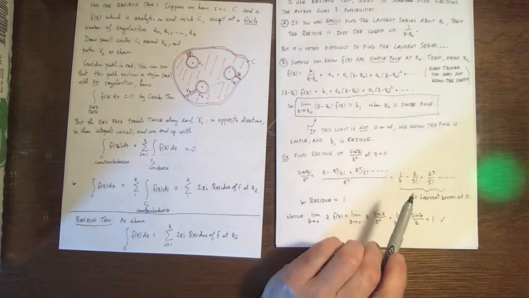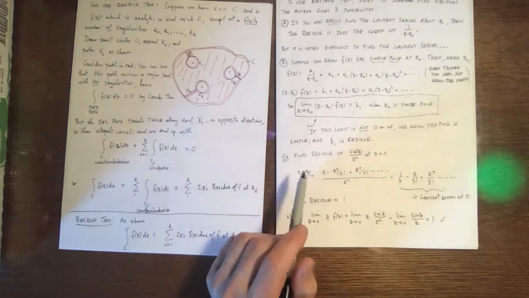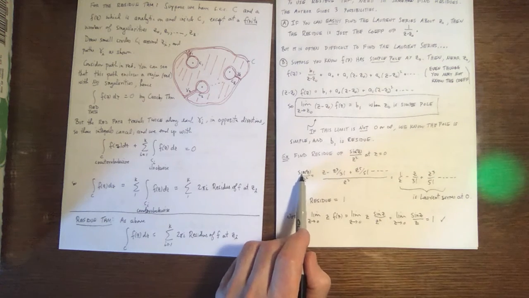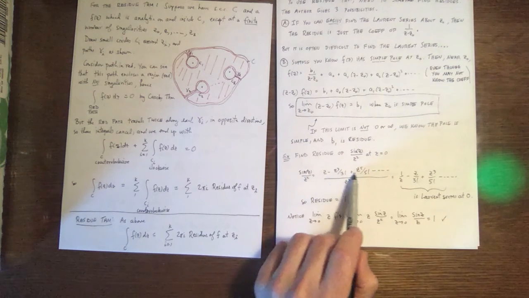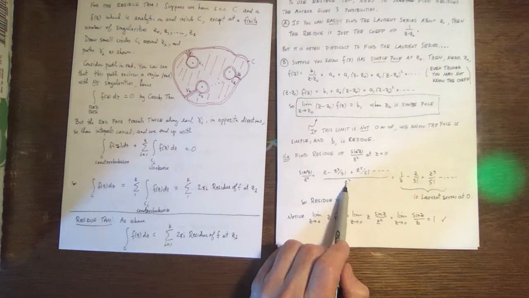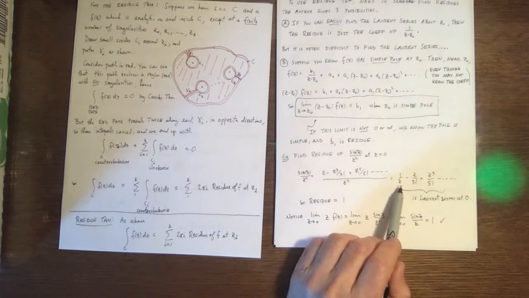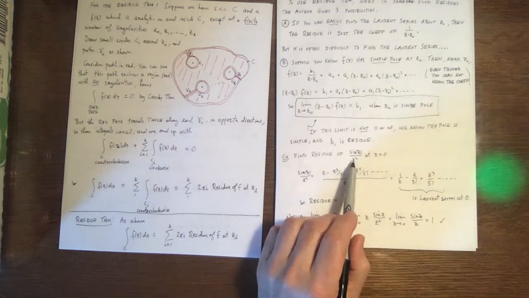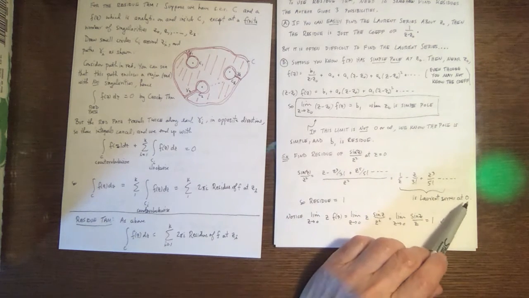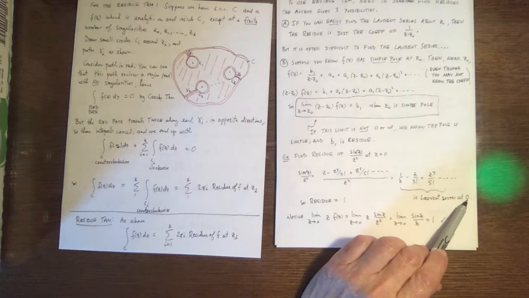So for example, look at sine z over z squared. Find the residue at 0. Well, this one is easy to find the Laurent series, because we know the power series for sine z is that standard one. We divide by z squared, and it just gives you this. Here's the Laurent series for this function expanded in the vicinity of 0.